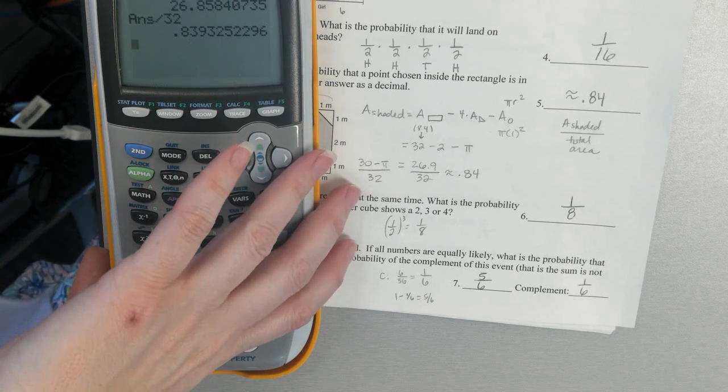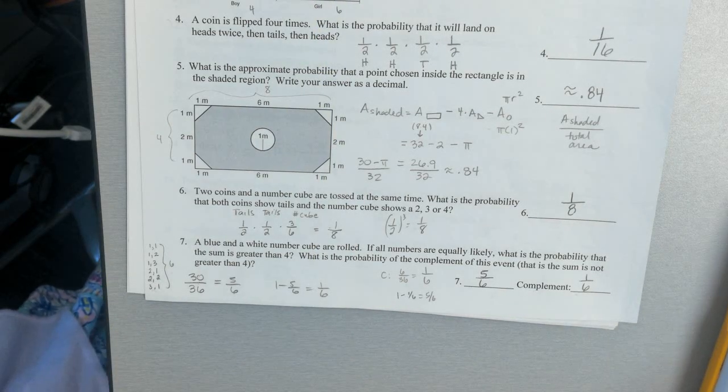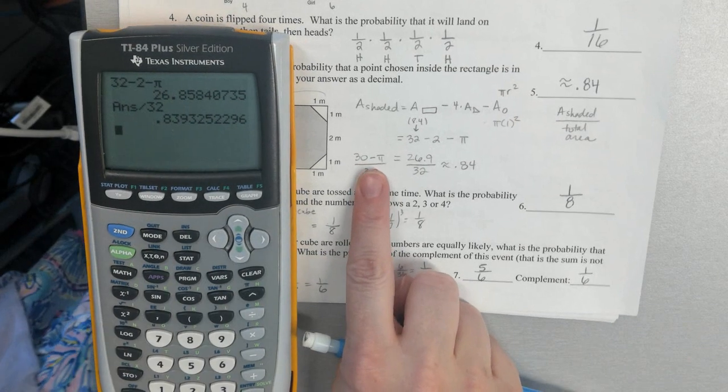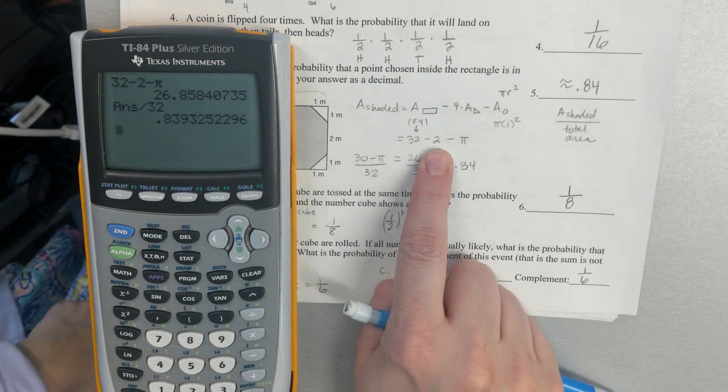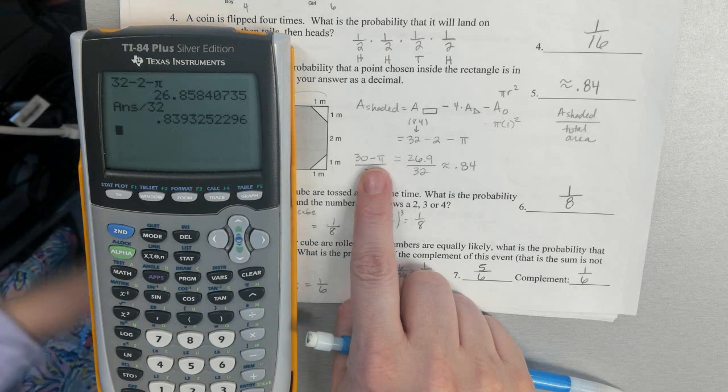Do you guys have questions on that one? Why would you put like this 30 minus pi over 32? I put it like that so it would be exact. So like the 32 minus 2 I can do in my head. So when I'm putting it in my calculator, I just do the 30 minus pi.